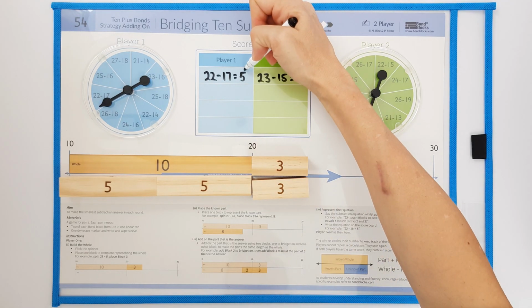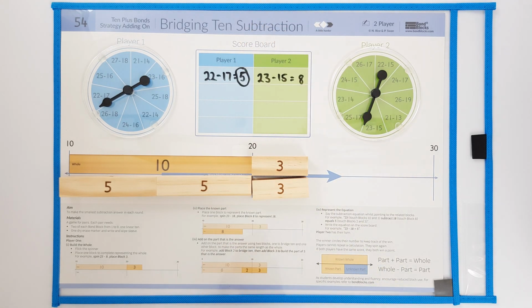For this round, player 1 is the winner because they have made the smallest or least answer to the subtraction. Now it's your turn.